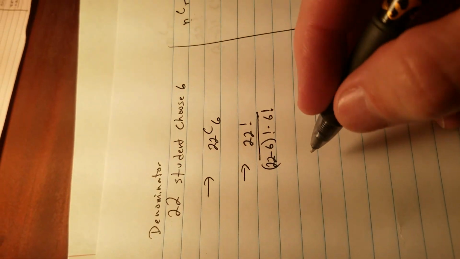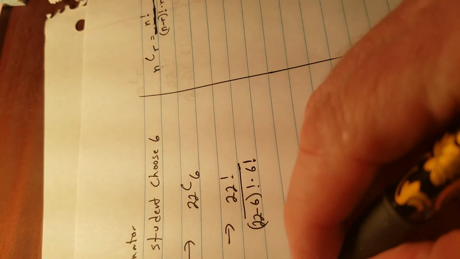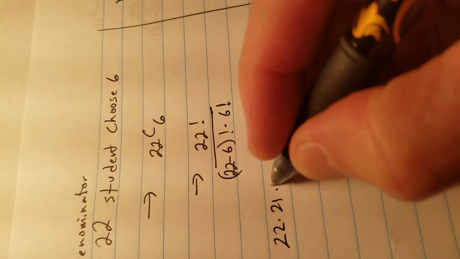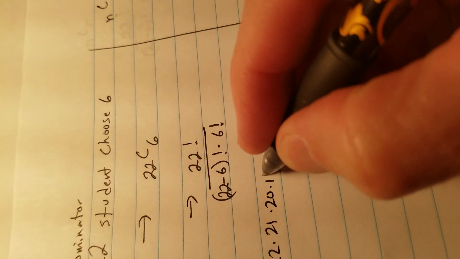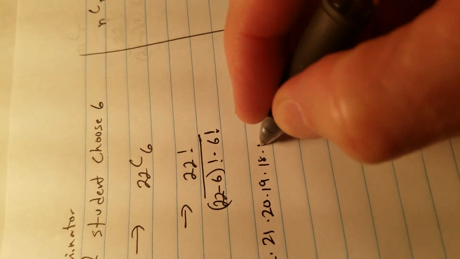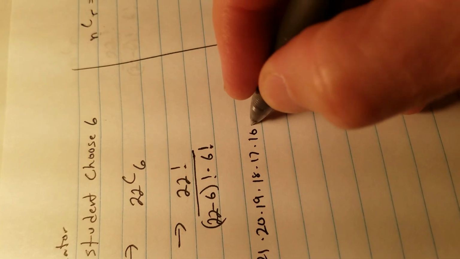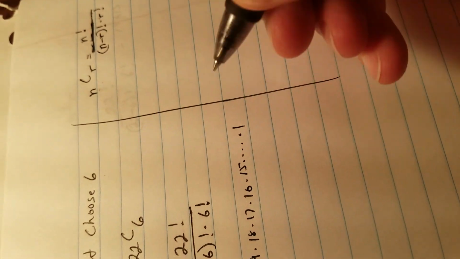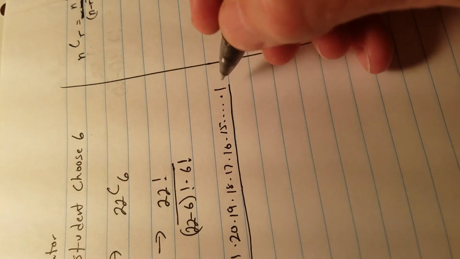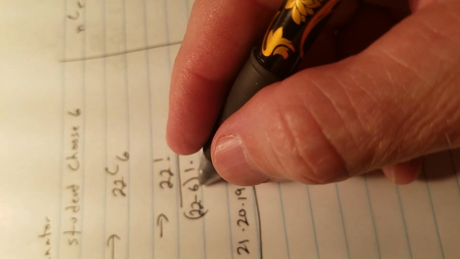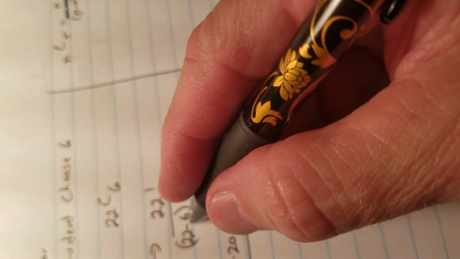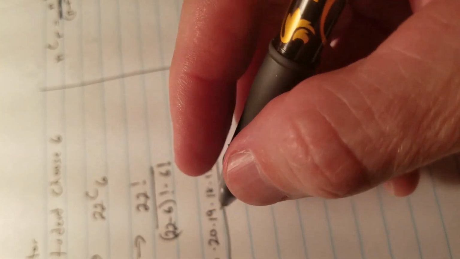Well, here's what that works out to be. It's kind of messy. That 22 factorial means 22 times 21 times 20 times 19 times 18 times 17 times 16 times 15 dot dot dot all the way down to times 1. That's your numerator. 22 minus 6 is 16 factorial.